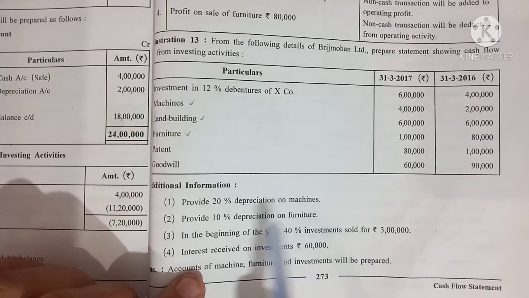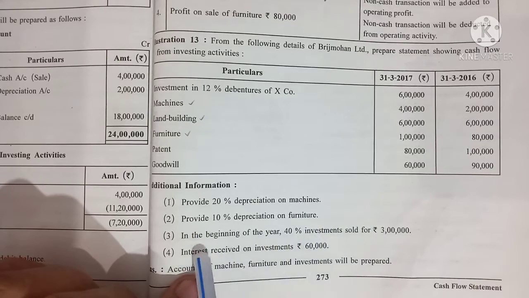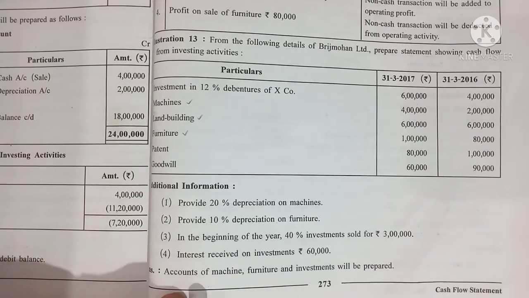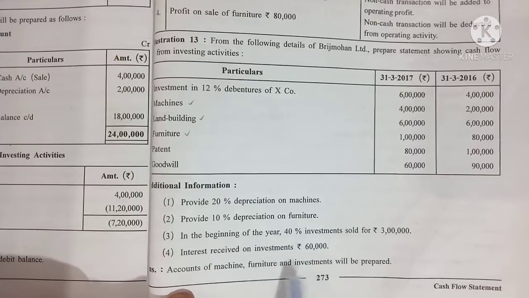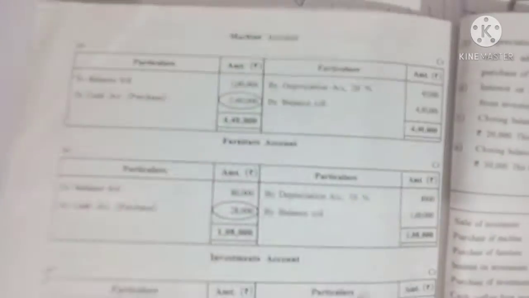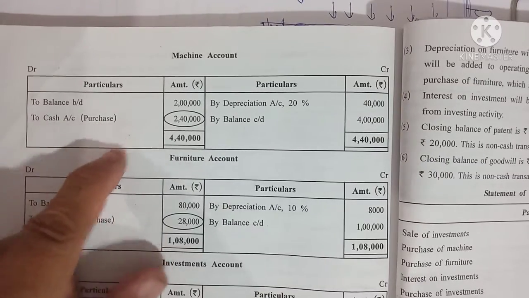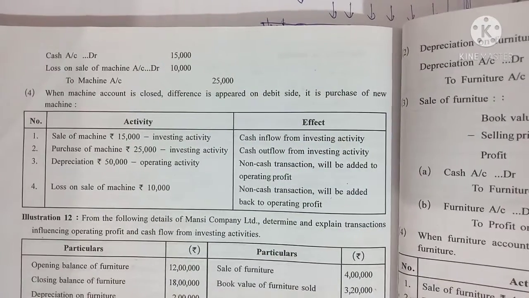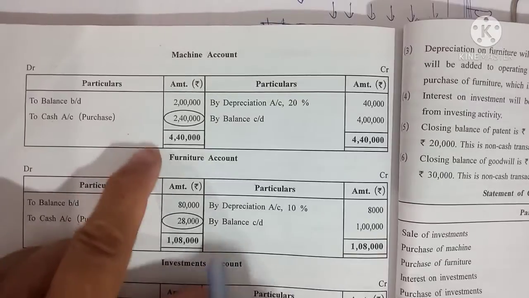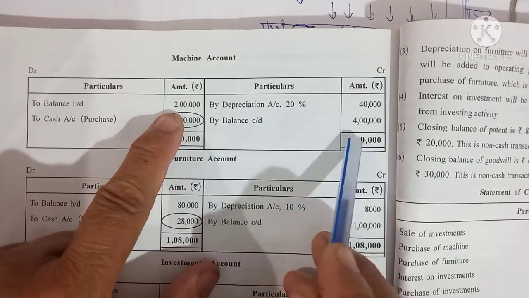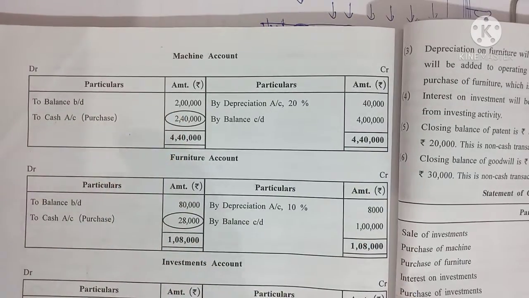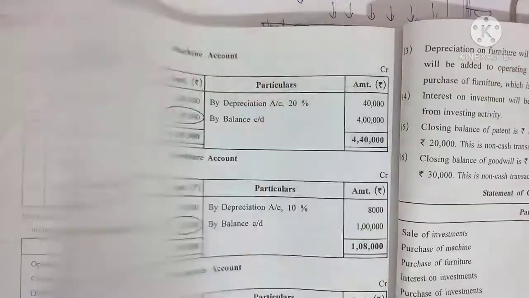Machinery with the first one, second one furniture, and third and fourth investment. For that we have to open the accounts: machinery account, furniture account and investment account. These 3 accounts we have to open. Next page, we open the machinery account. Let me first check machinery opening and closing. 2 lakh and 4 lakh. Machinery opening 2 lakh, closing 4 lakh. Do this posting first. Done. After doing that, the depreciation on machinery is given as 20%.